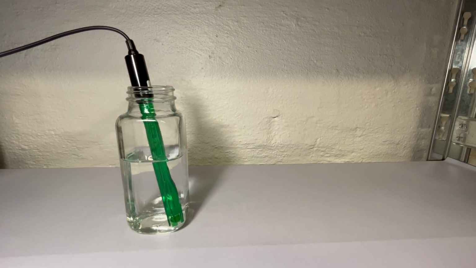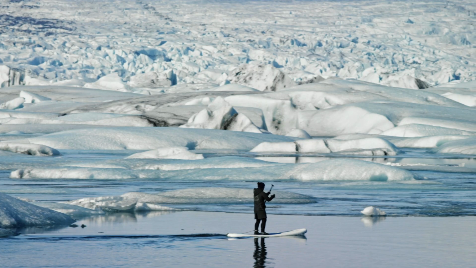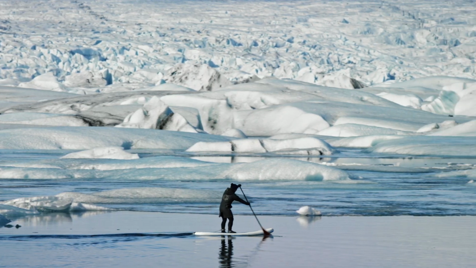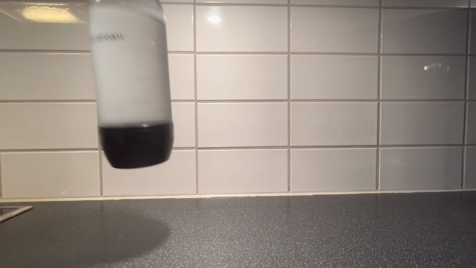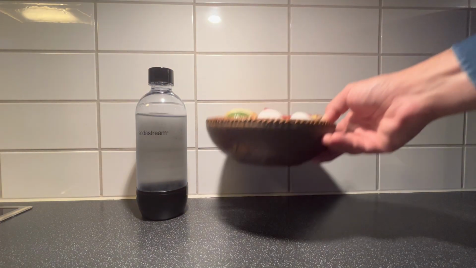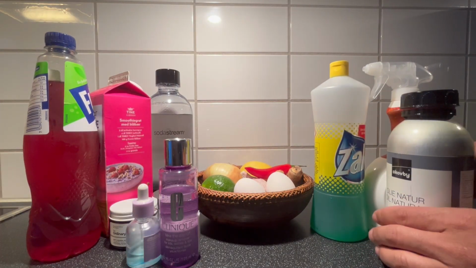What does this mean? Whether you're studying chemistry or just want to learn more about water as a valuable resource, pH might get confusing. Let me try to explain. pH is a property of water or anything containing water. Foods, drinks, cosmetics, cleaning products, and even our blood.